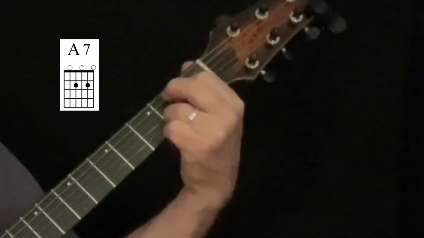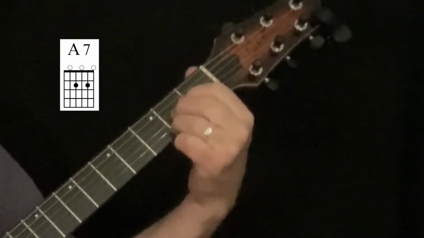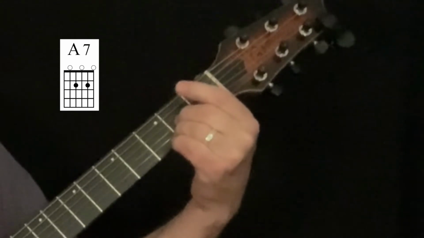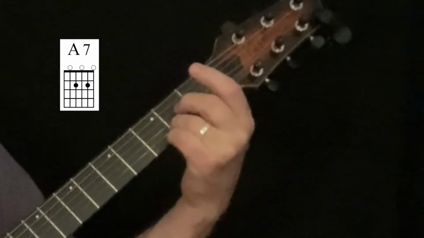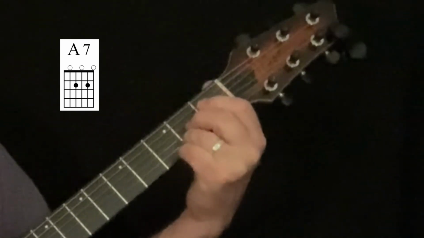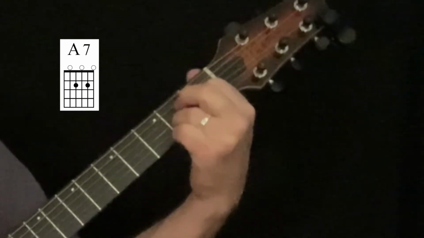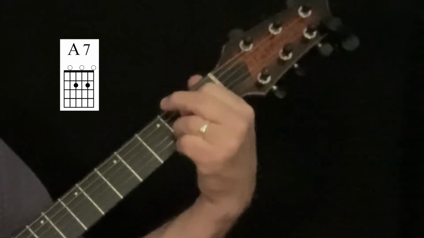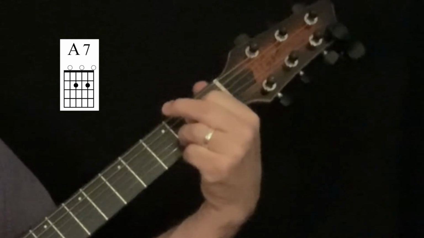If I pick up my middle finger, it changes the note here on the 2nd fret of the G string to the open note, an open G note, which is the 7th of the chord. That's the note that I need for that chord. Now I have an A dominant 7 chord.